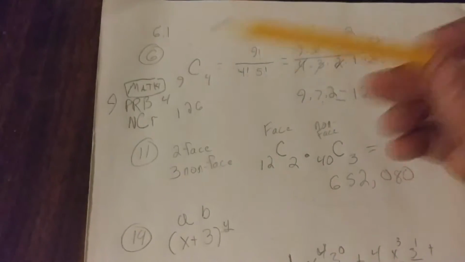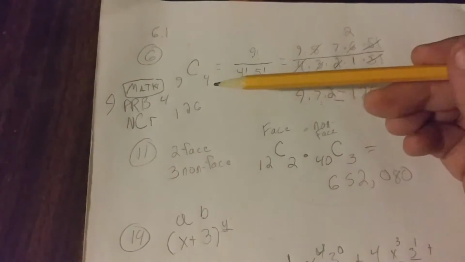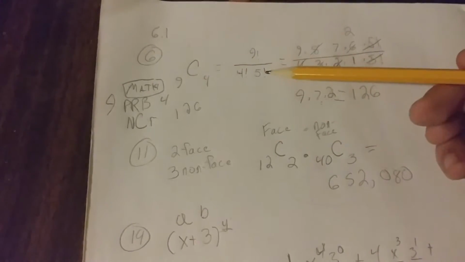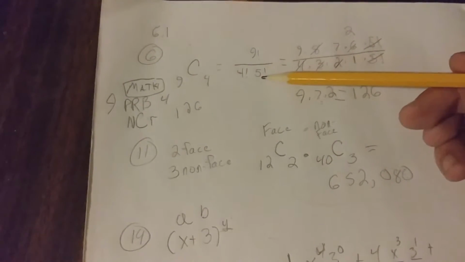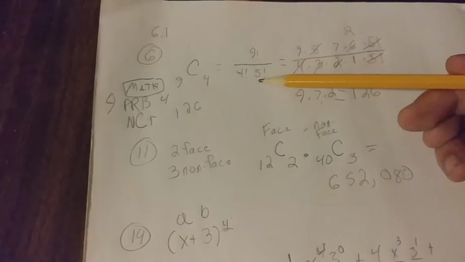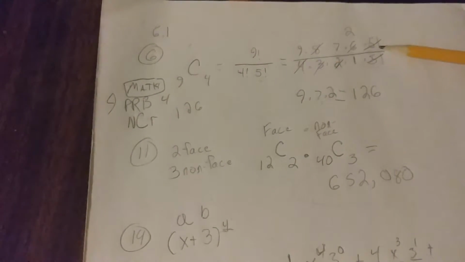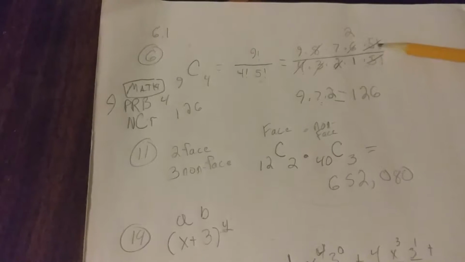off. This is 6.1. We got three types of problems from here. 9 choose 4. You have 9 exclamation point, 4 exclamation point, 5 exclamation point. The 5 exclamation point comes from 9 minus 4, 5. I'm going to spread it out. Stop at 5 exclamation point on purpose because I could cross those out.